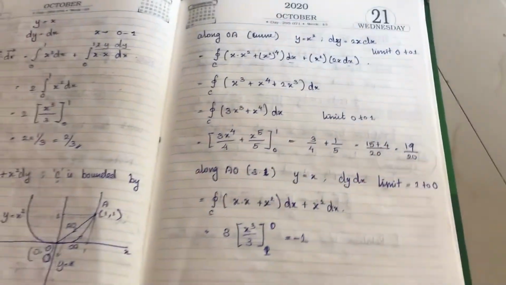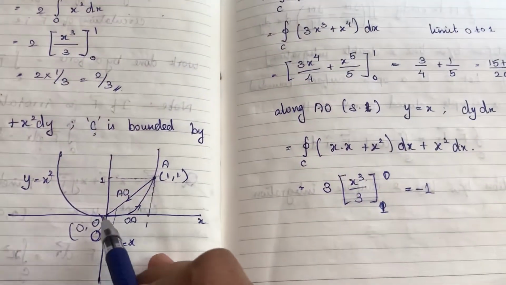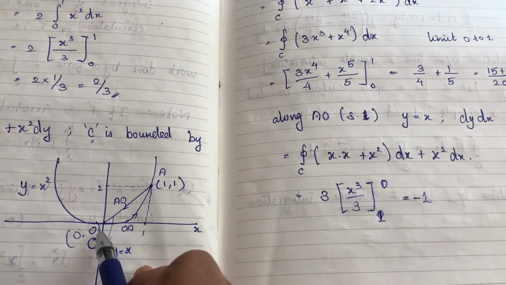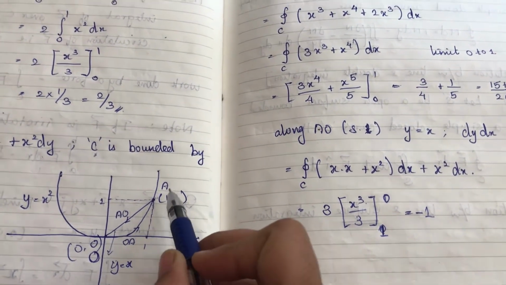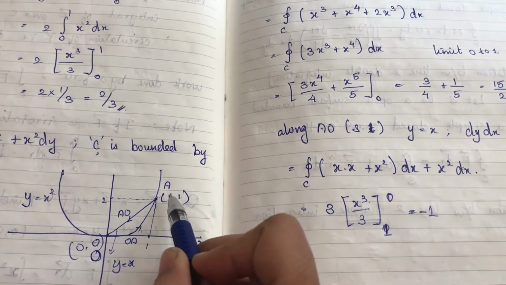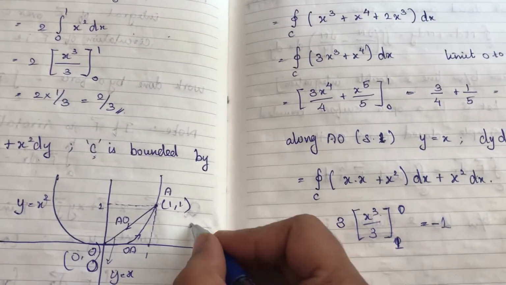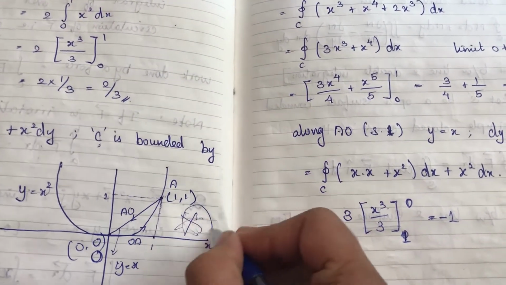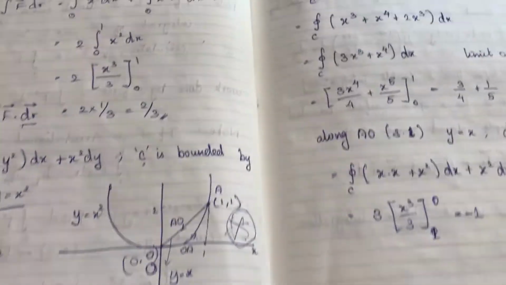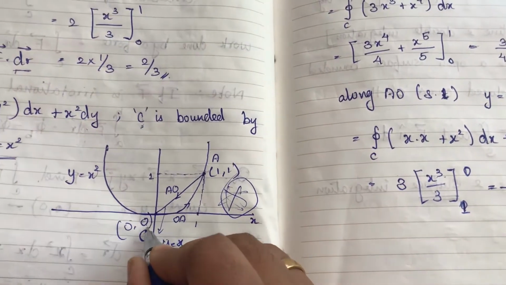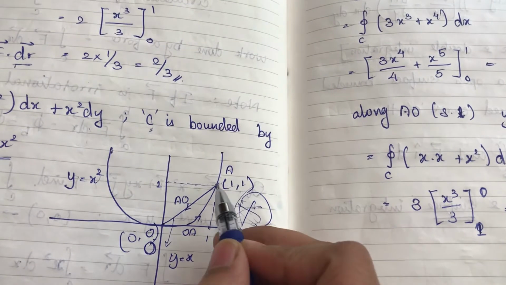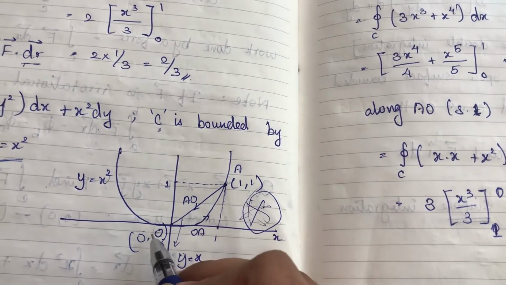Just concentrate on these things. OA means the limit will be 0 to 1. AO means the limit will be 1 to 0. This is the most important thing actually.